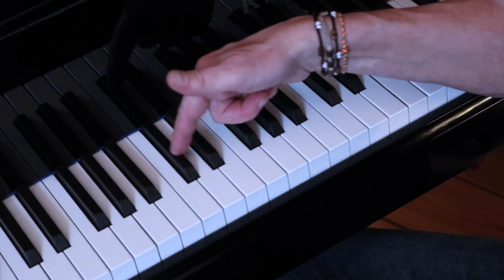By the way, these notes that have two names like C sharp and D flat, a really good question that you might be thinking: if it's called C sharp and D flat, how do you know what to call it? Well, that's a very good question. And the answer is, it's just like Batman.